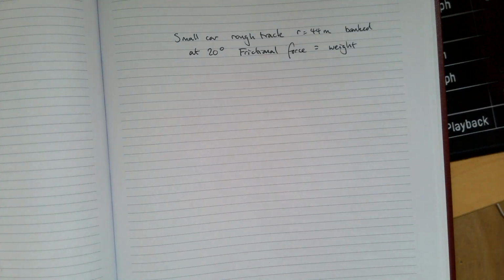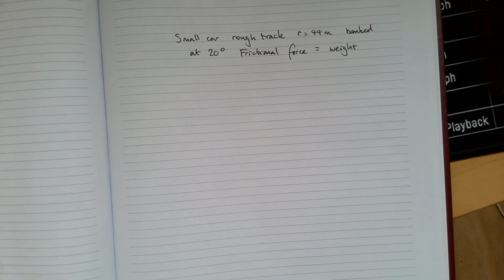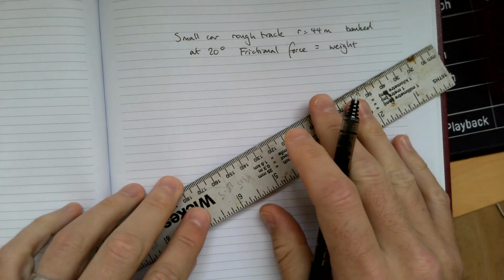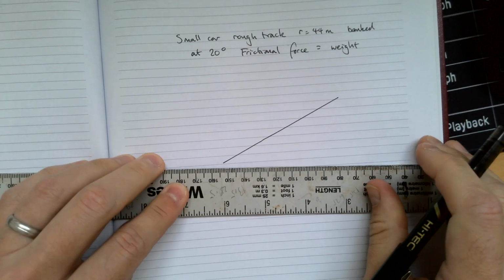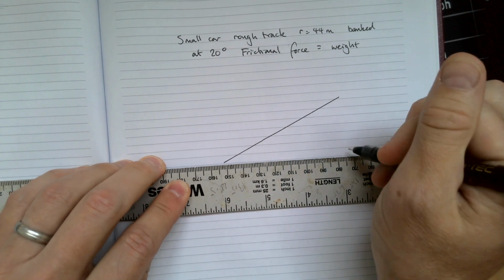Okay, so I thought I'd try and work through this quickly and then you can play it back if there's any issue with it. So the question was a small track, radius 44 meters, banked at 20 degrees, frictional force is equal to the weight. Okay, so diagrams always help. And the better you can draw the diagram, the more obvious the answers usually become.